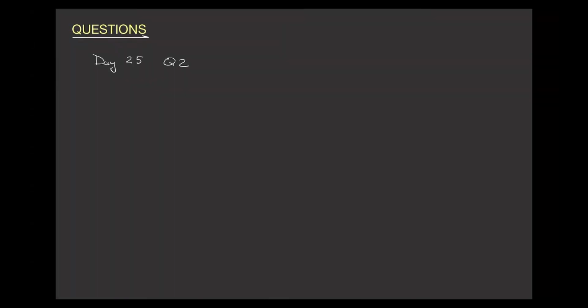Okay, looking at question 2 from day 25, for an example, I have one that looks like this: y double prime minus 3y prime plus 2y is equal to this piecewise defined function. It's 1 between 0 and 6, and then it's 0 for t greater than or equal to 6. You can rewrite this right-hand side using Heaviside functions.